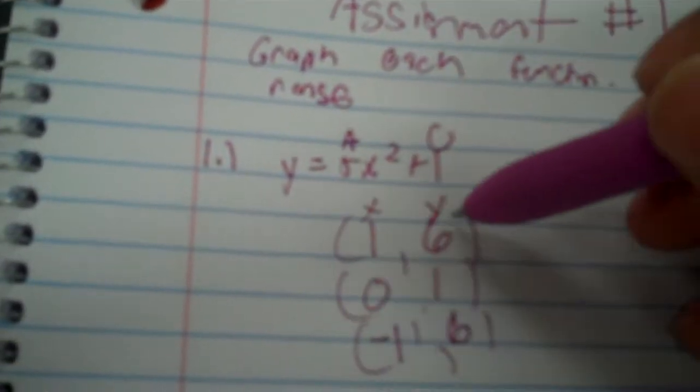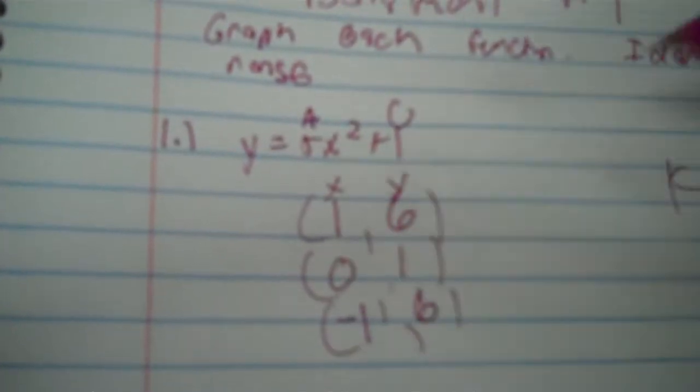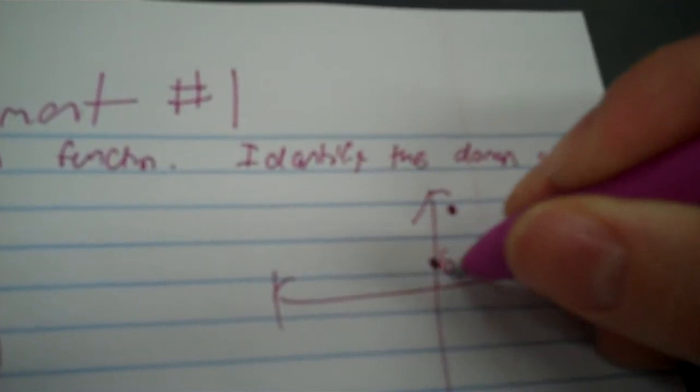Now, just sketch it. You don't need to number it, okay? 1, 6. So go forward 1, up 6, about. 0, 1. I stay in the middle, go up 1. Now, label that point 0, comma 1, okay? Label that point, just that point, 0, comma 1. Negative 1, 6. Okay, and there's your parabola. That's all you need to do.